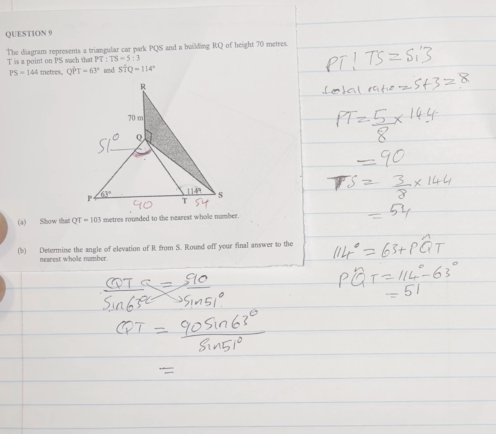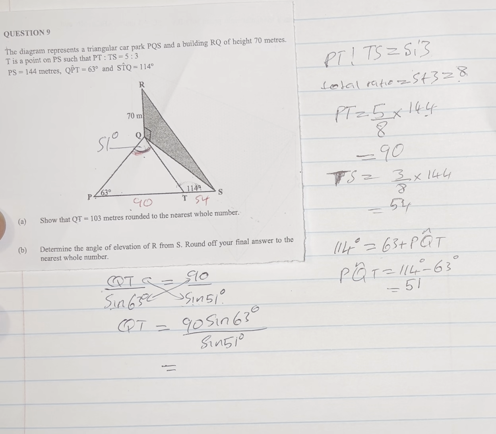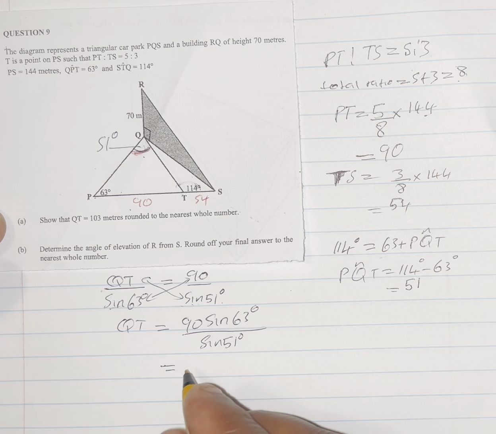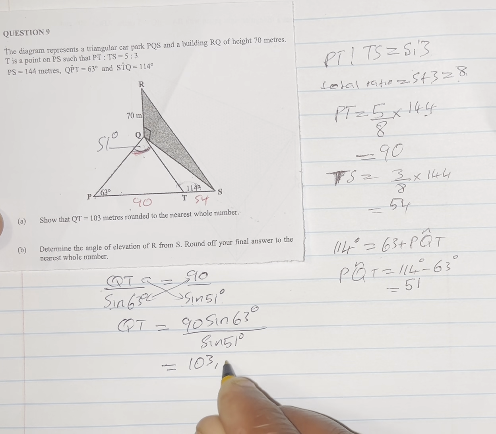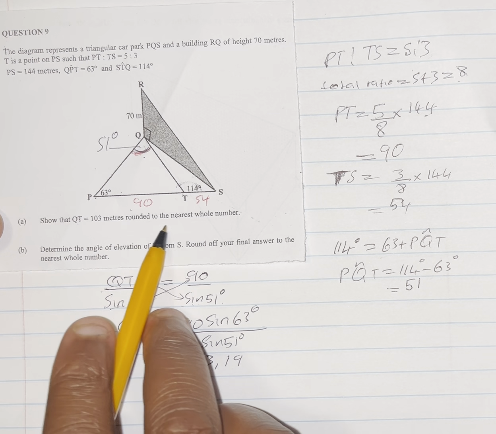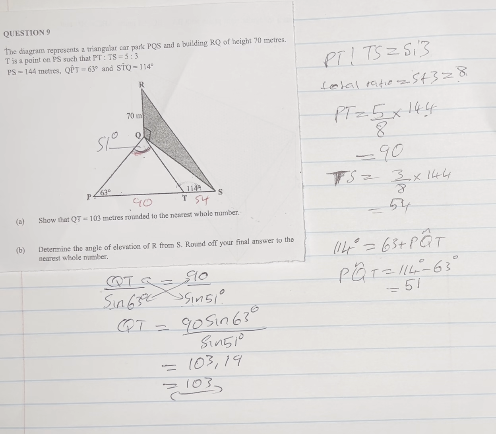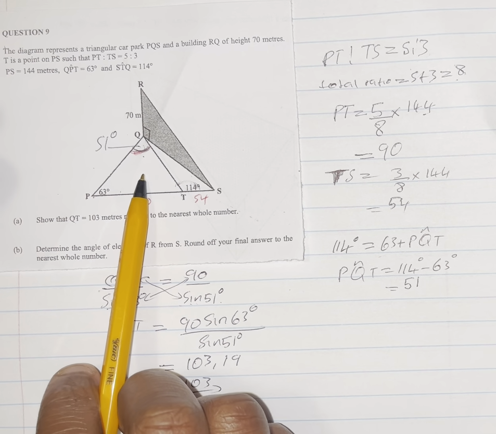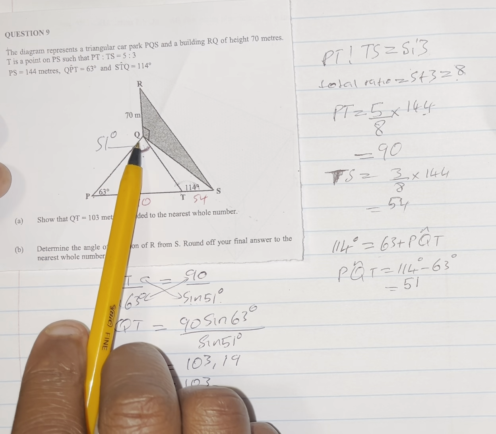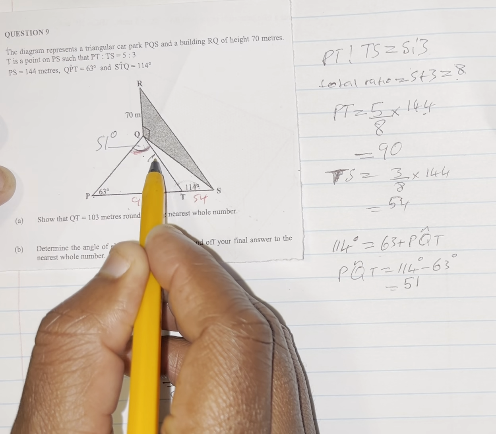Equal to, when we use our calculator, we are getting 103.19. So when we round off to the nearest whole number, we're getting 103. Done. Okay, and then now we move. We know that this length is 103.